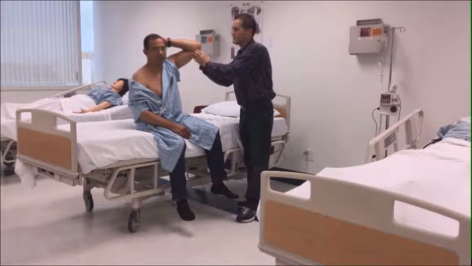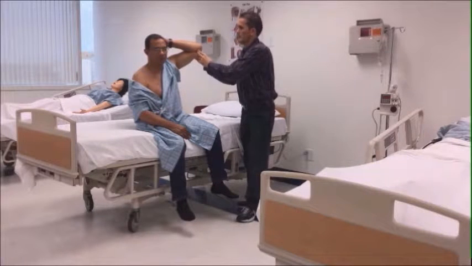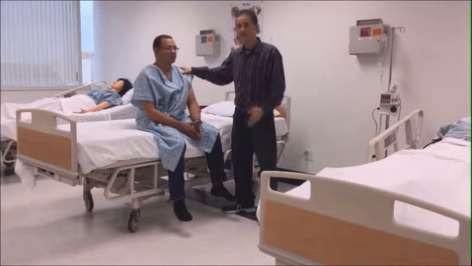Then we can continue exploring the epitrochlear ganglion, located at the level of the epitrochlear region, and it's normal.